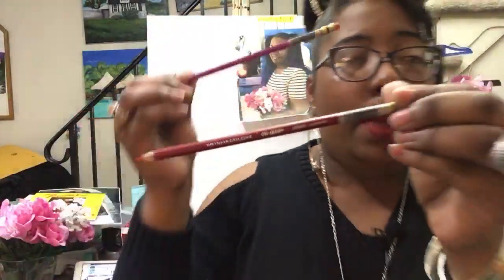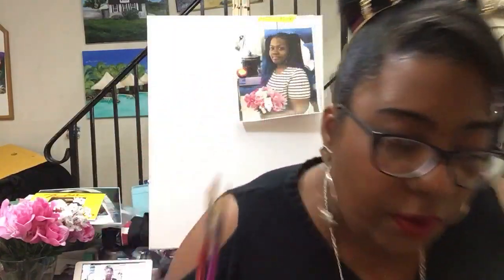Prismacolor. And I'm going to link these below so that you guys can grab some if you want. I know they come in a set. I actually got these from a local art store, so I didn't buy the whole set. But I like these Prismacolor erase. These are color erase pencils. They're so awesome. This is my favorite art material.